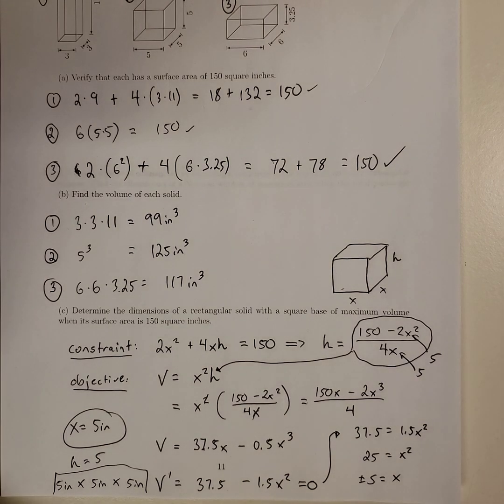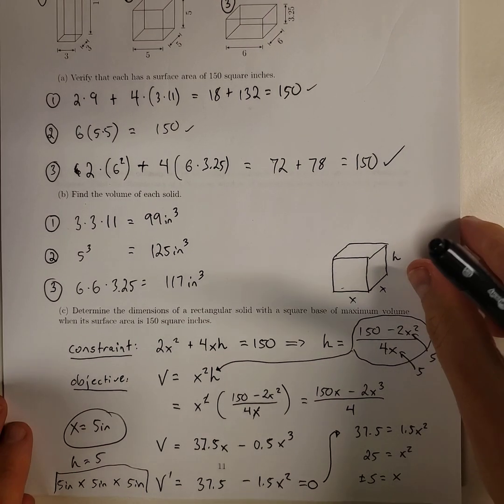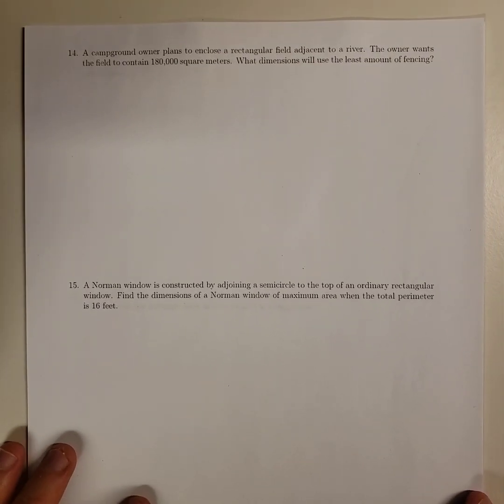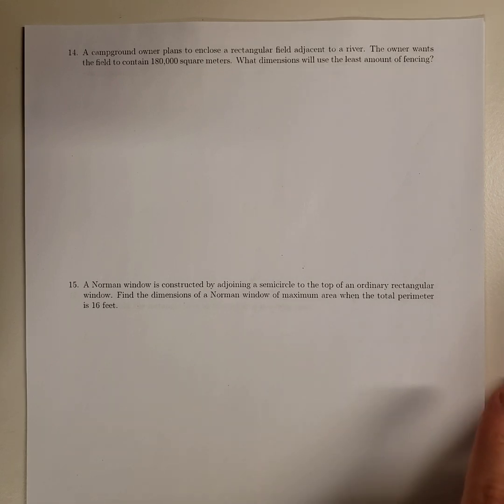Okay, so let's look at some more optimization problems. Okay. Number 14, we have a campground owner plans to enclose a rectangular field adjacent to a river, and the owner wants the field to contain 800,000 square meters. What dimensions will use the least amount of fencing?